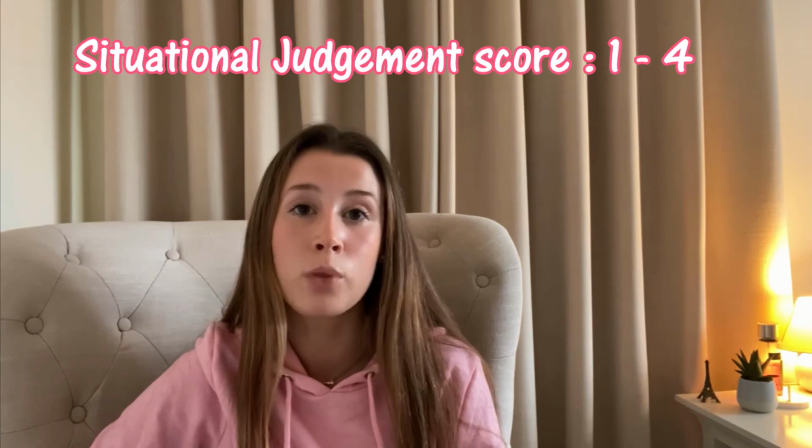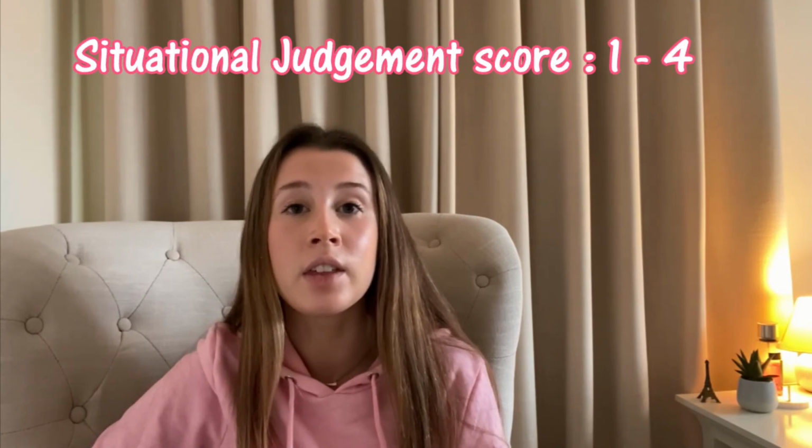The situational judgment section is scored separately, and it's scored from 1 to 4, 1 being that they're the highest scoring candidates and 4 being that they are the lowest. Some universities do not look at candidates that score any lower than a 2 in the situational judgment question, because they believe that the ethical side of things is exceptionally important in a medical or dental student, so they want their students to be in the top category.